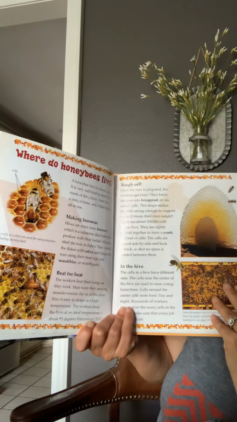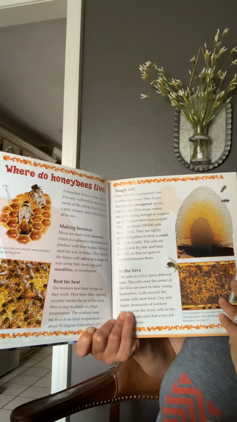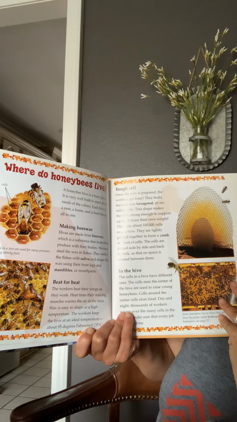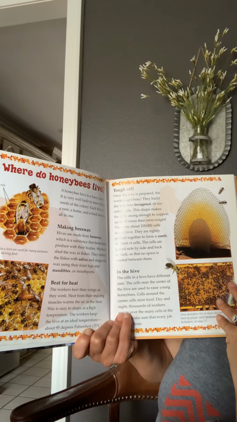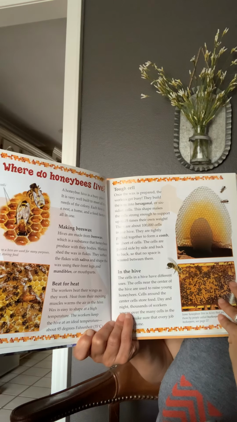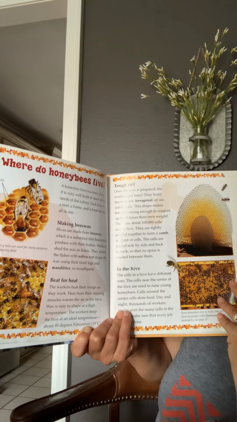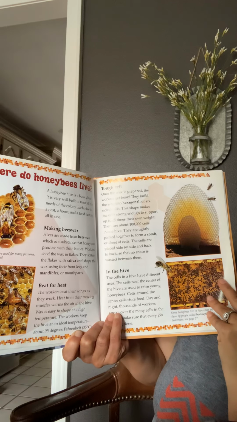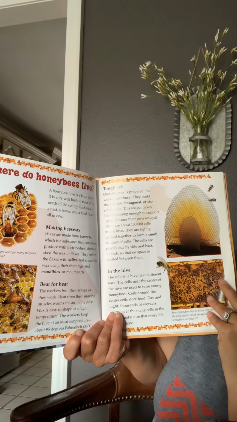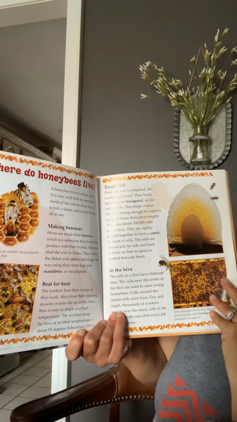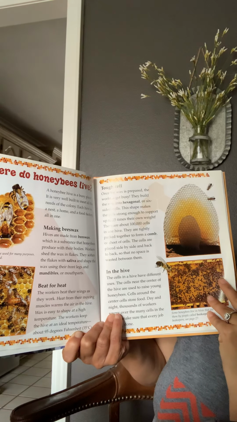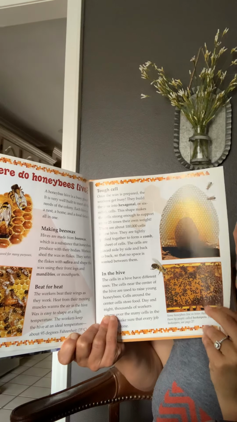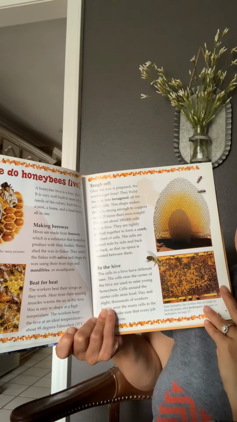Where do honeybees live? A honeybee hive is a busy place. It is very well built to meet all the needs of the colony. Each hive is a nest, a home, and a food factory all in one. Making beeswax. Hives are made from beeswax, which is a substance that honeybees produce with their bodies. Workers shed the wax in flakes. They soften the flakes with saliva, your spit, and shape the wax using their front legs and mandibles or mouths.